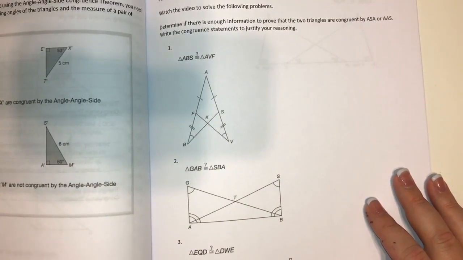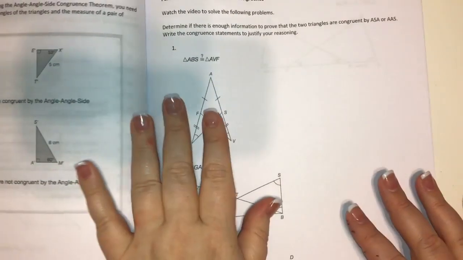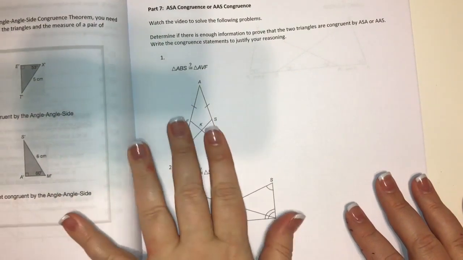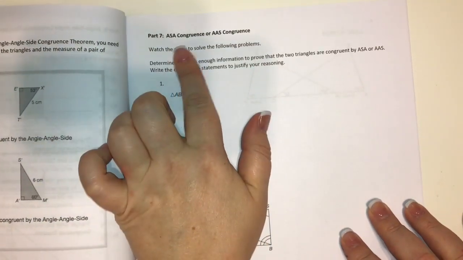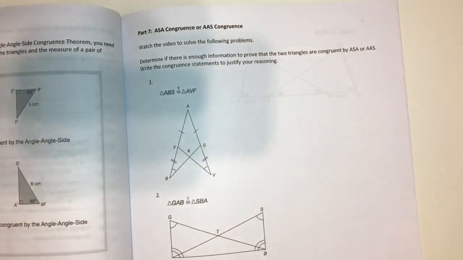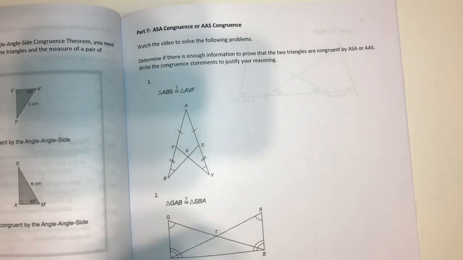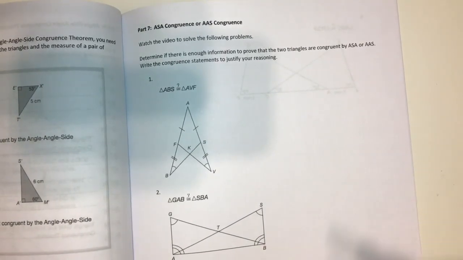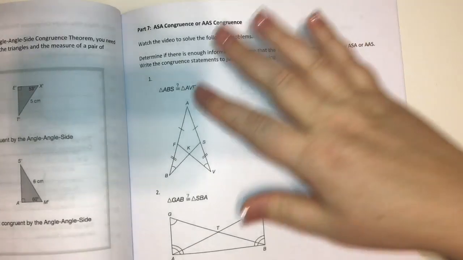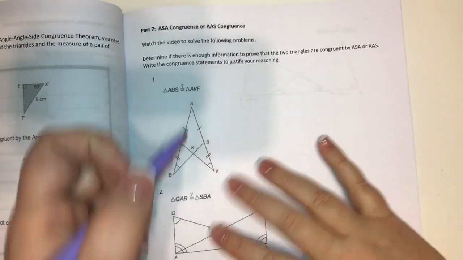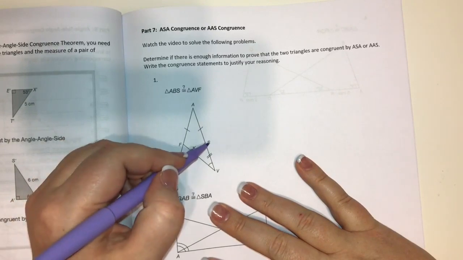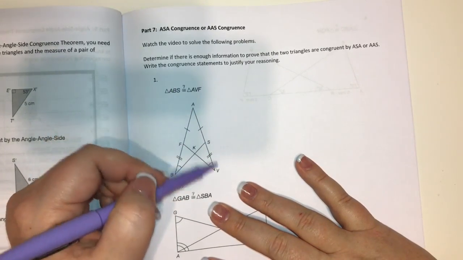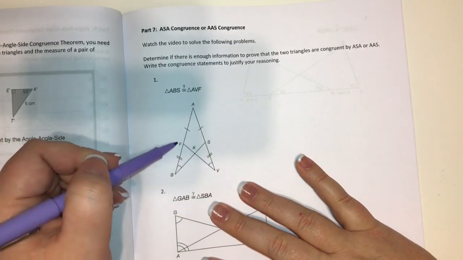Here we have some practice problems with triangle congruence using angle, side, angle, or angle, angle, side. So if you remember, we have to read the triangles in order, and some of these can get really confusing, like this first one right here. It says, is triangle ABS congruent to triangle AVF?